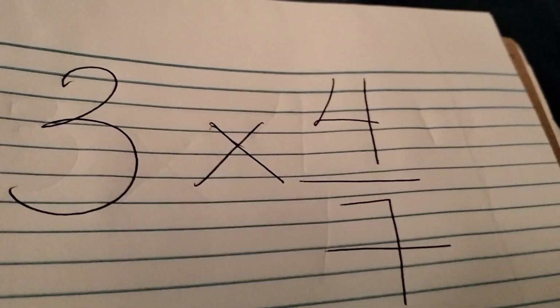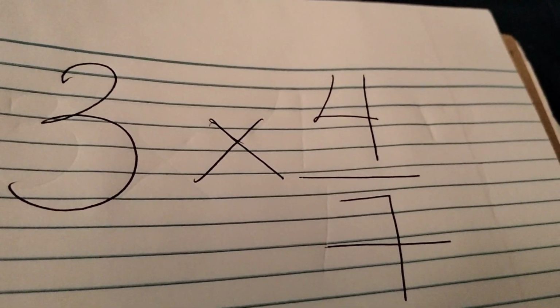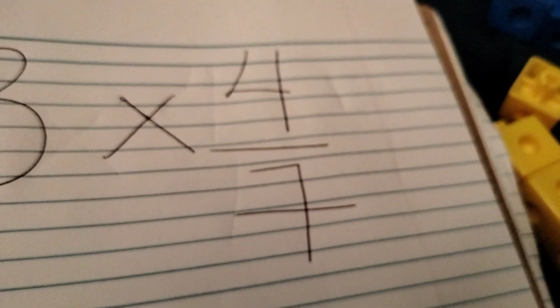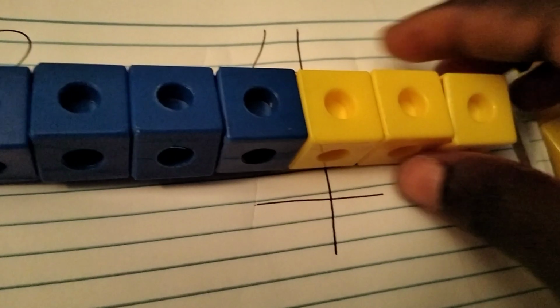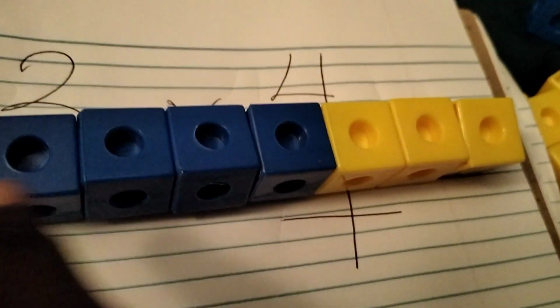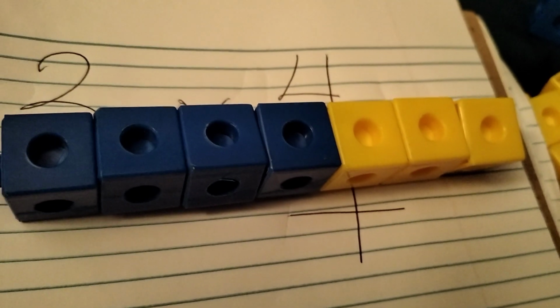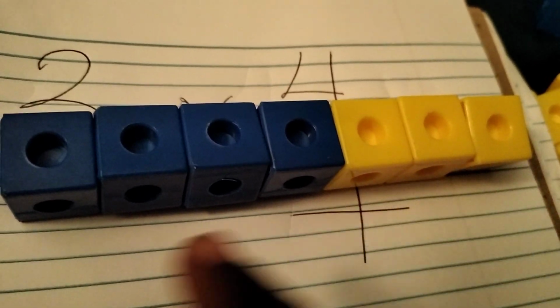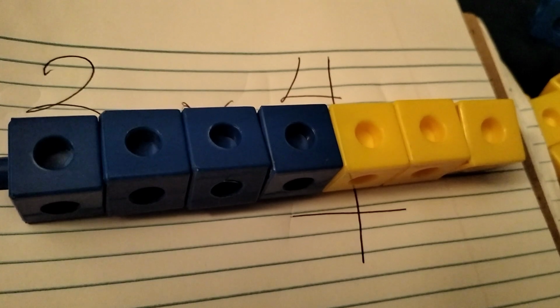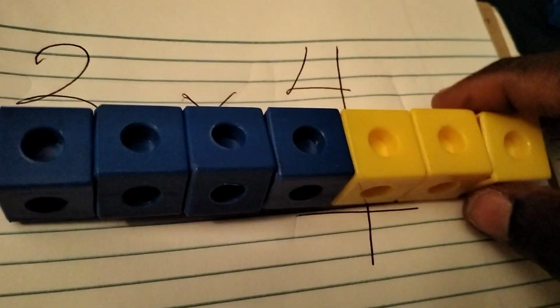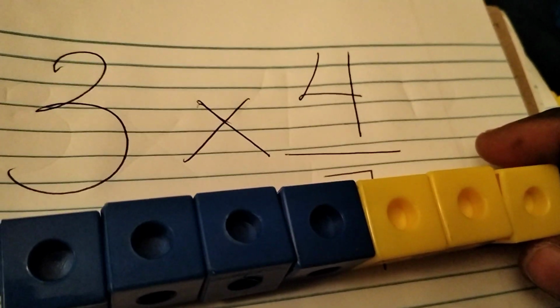So let's find the fraction 4 over 7. It means you have 7 pieces of the cubes, of which 4 have been shaded.